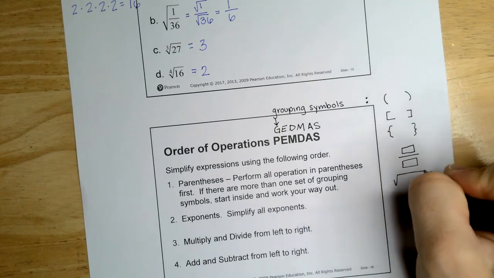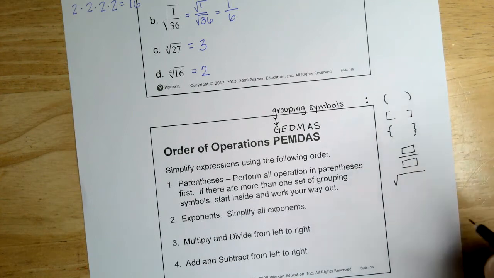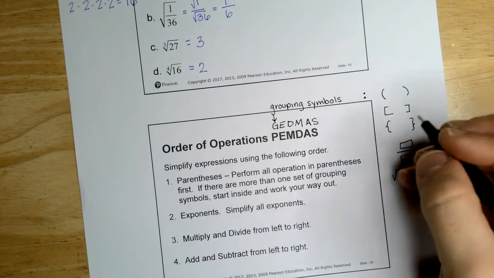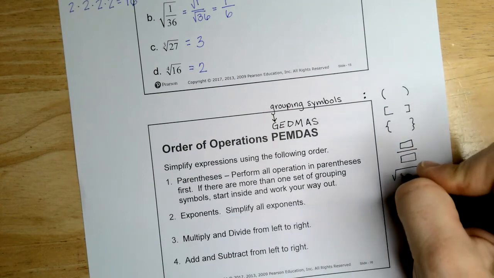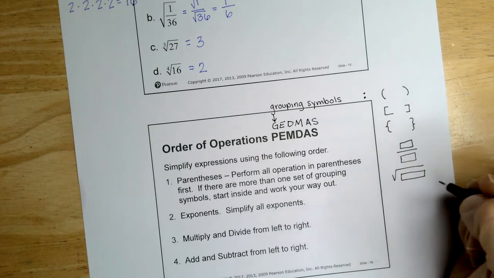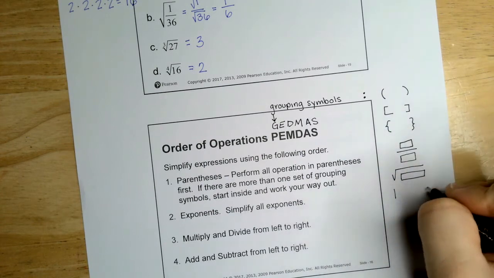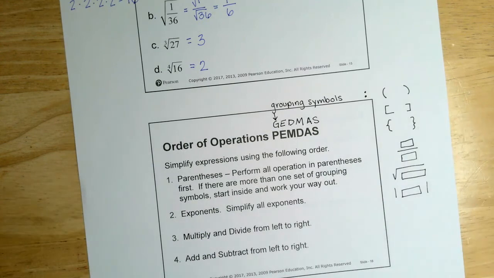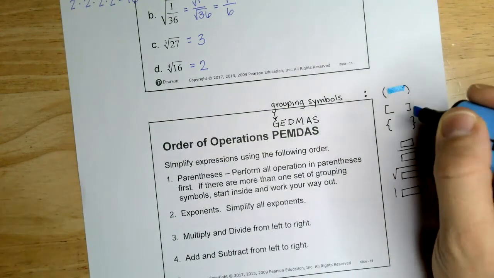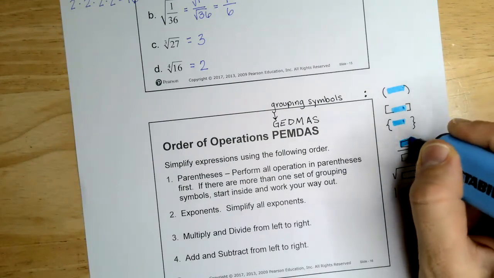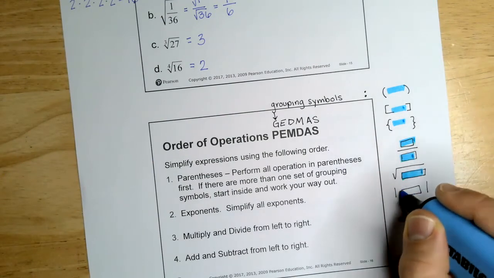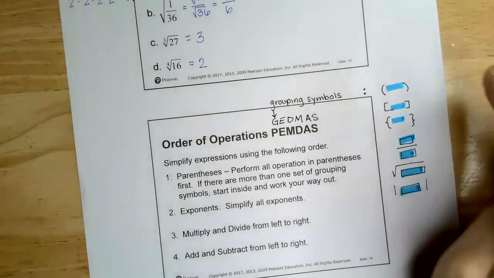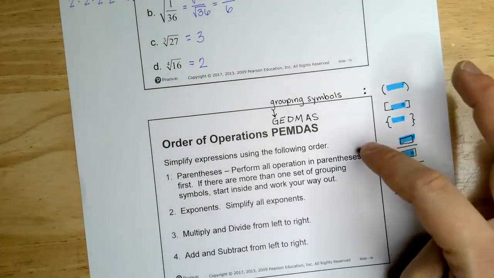The root symbol can also be a grouping symbol because I can put more than one thing under here. And the absolute value bar can be a grouping symbol. So this is whatever my group is. So you always do these before anything else.